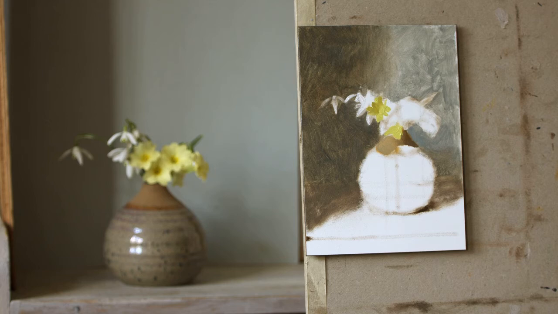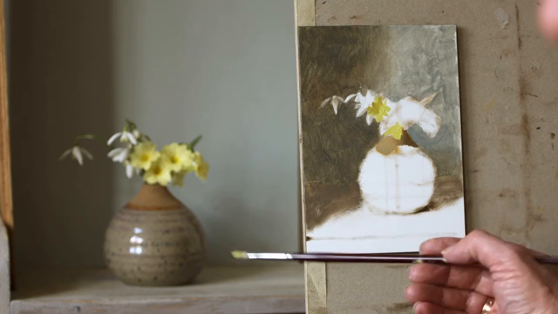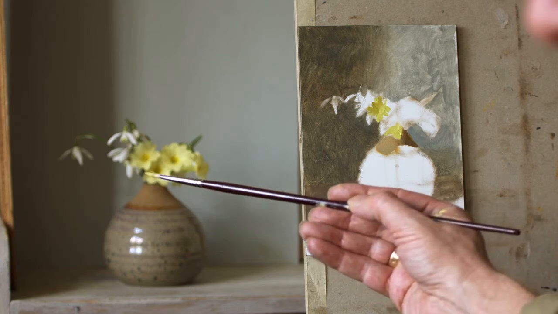Okay, back to light and shadow on the flowers. So, shadow.